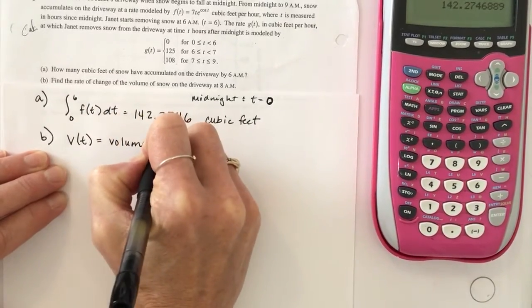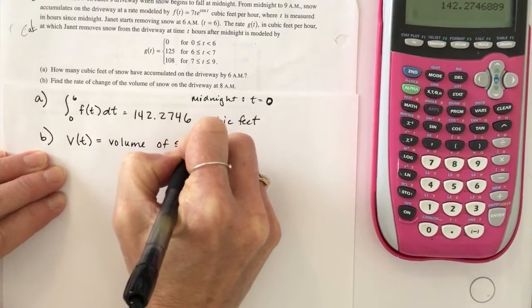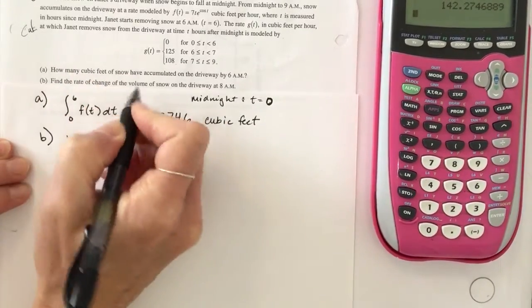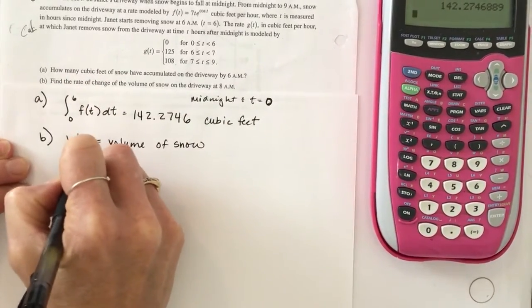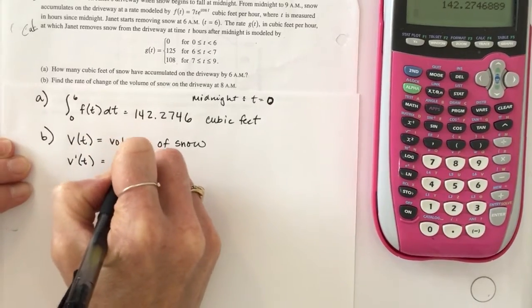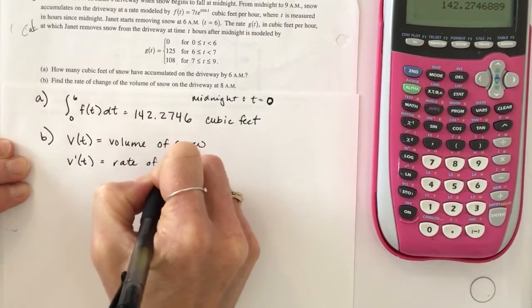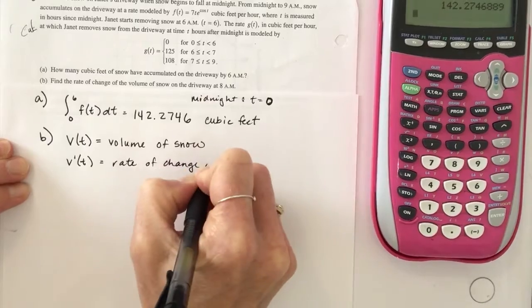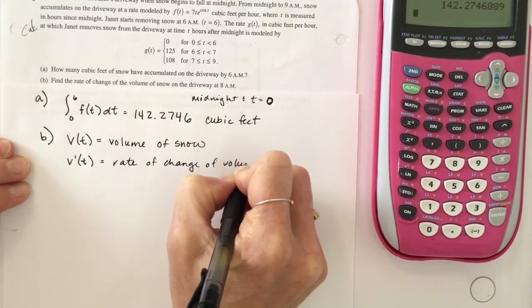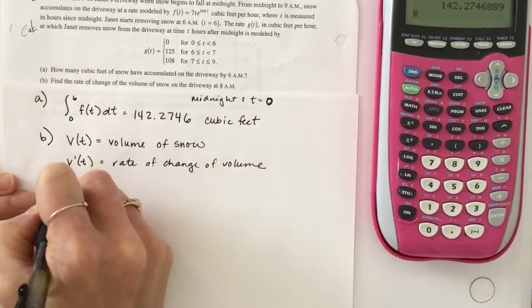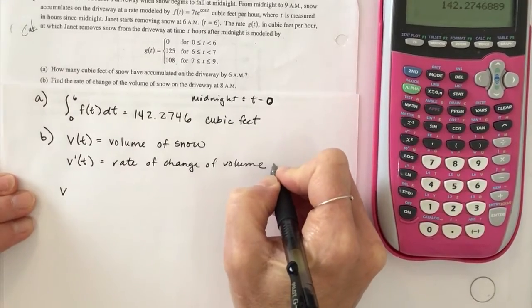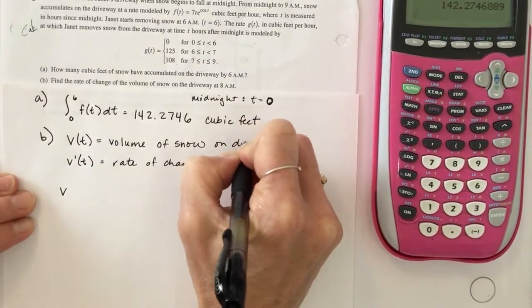We can define it. So the rate of change of volume would be V prime of T, the rate of change of volume of snow on the driveway.